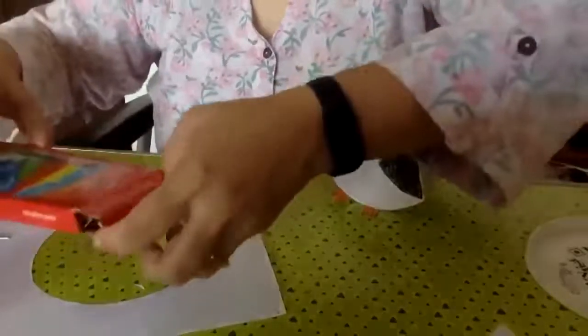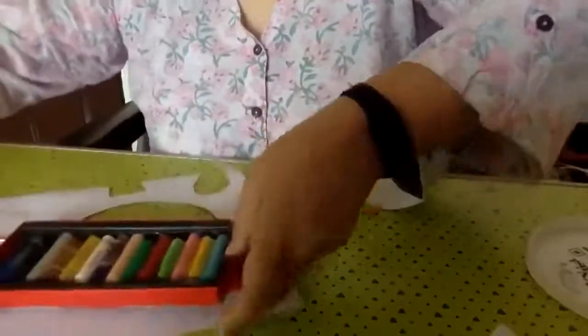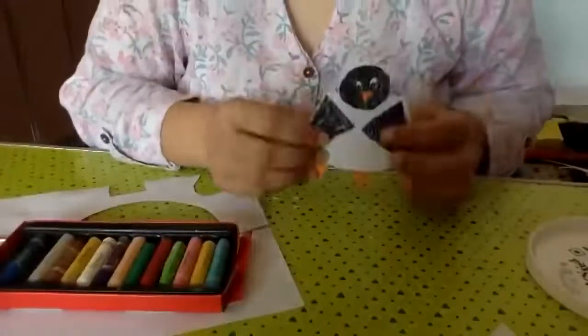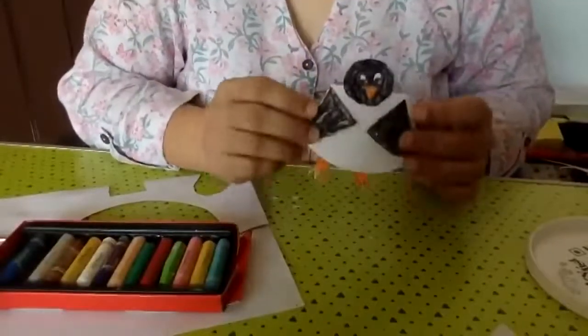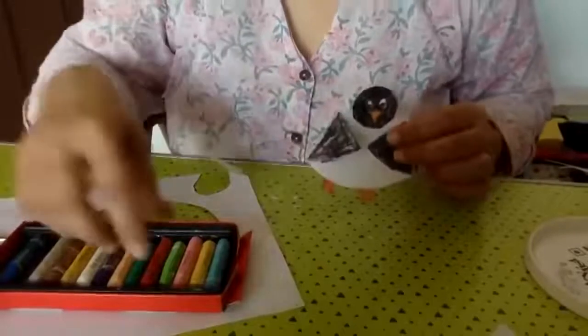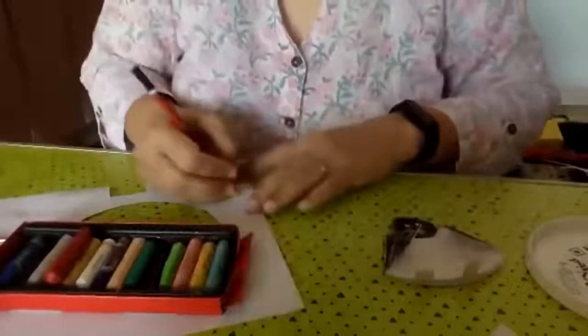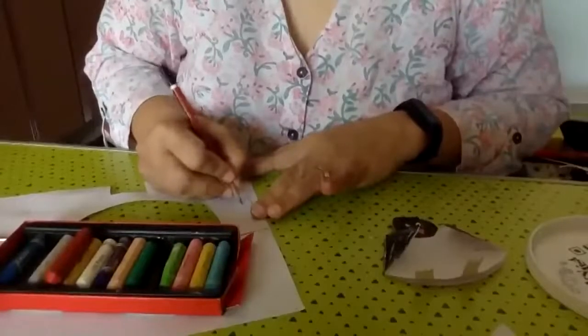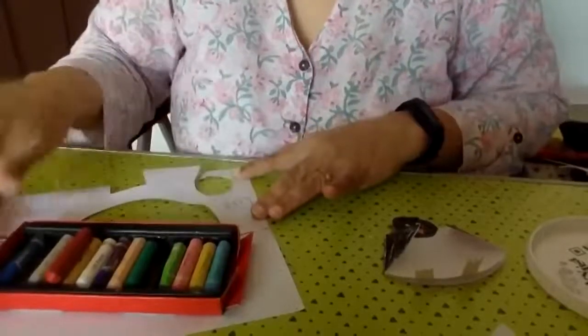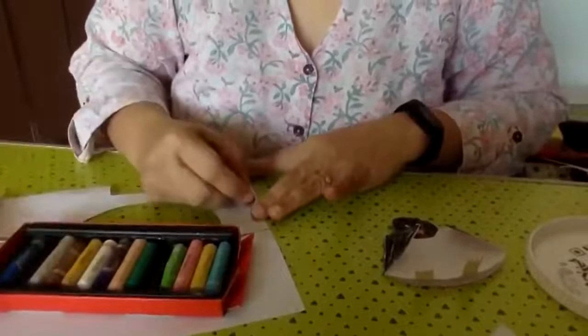Yeah. Now, why did I say that you could also have other colors, other colored crayons for your penguin? Because you could make some other things for your crayon, like maybe I could make a nice bow for my penguin and color it red.